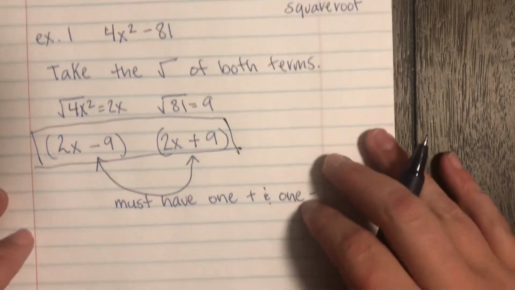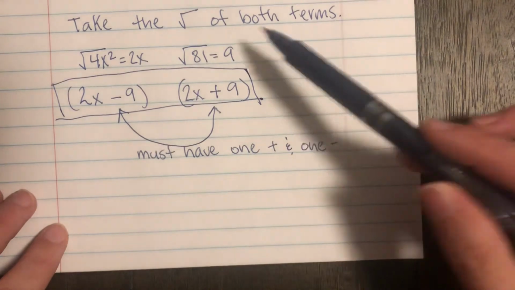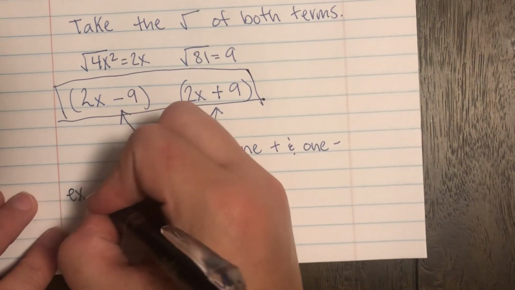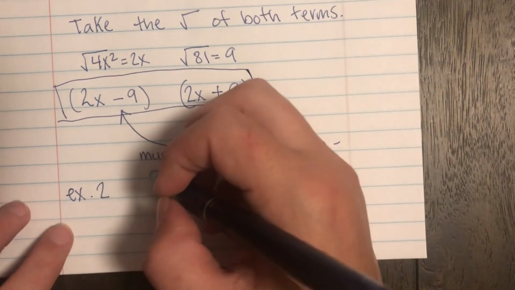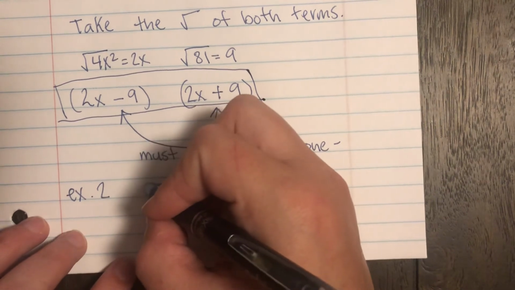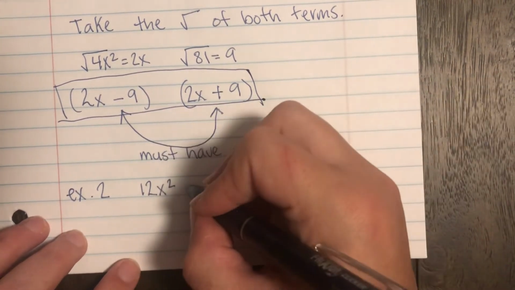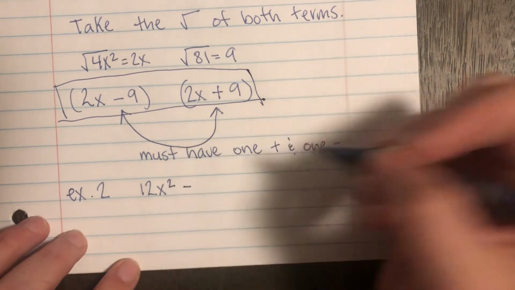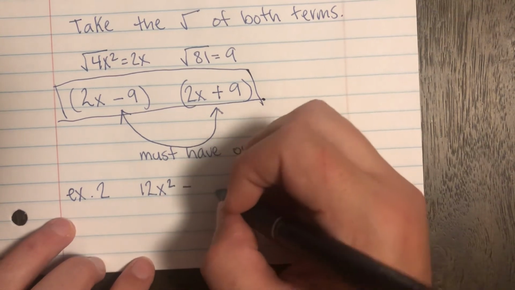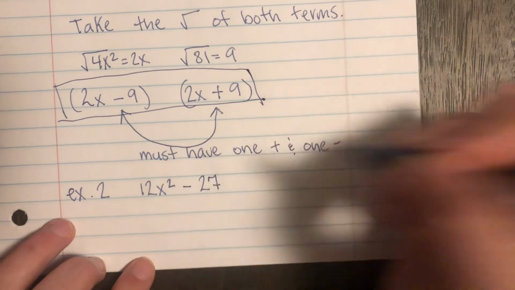Okay? All right, the next example is going to be one where you have the GCF. I'm not going to do so much talking about it as I am going to just go through the problems. So example number 2, let's do 12x squared minus 27.